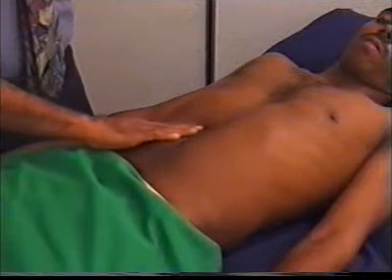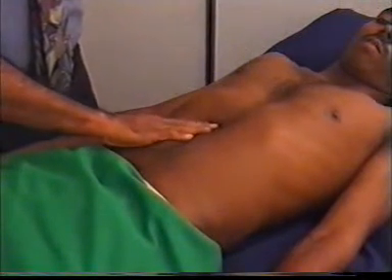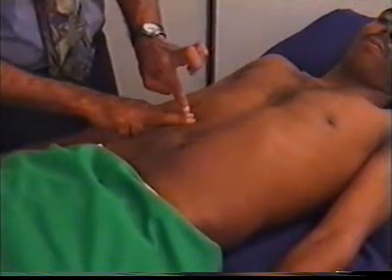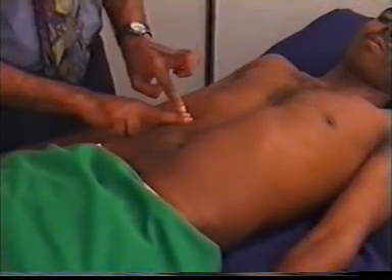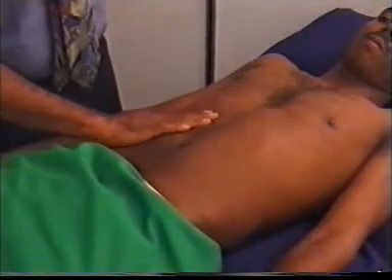If the liver is enlarged, you follow the edge medially. And measure the enlargement in the mid-clavicular line, and then feel the surface for tenderness and regularity.